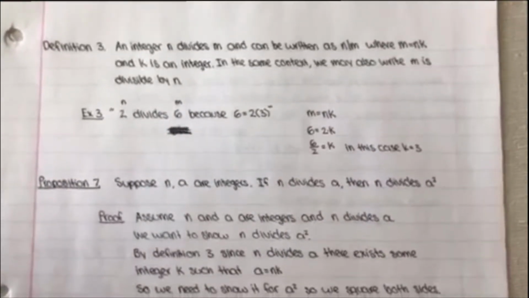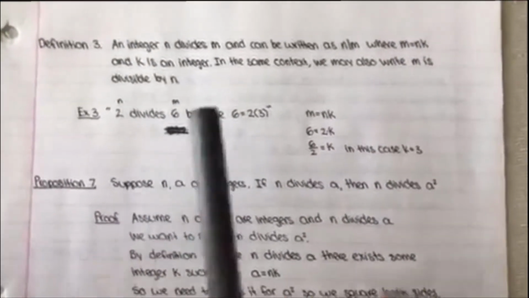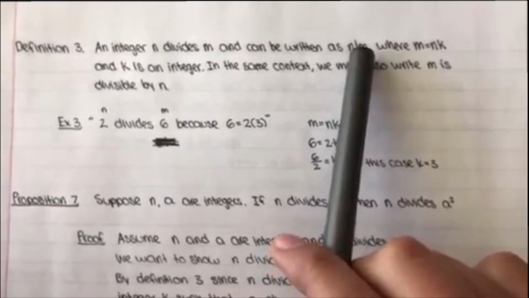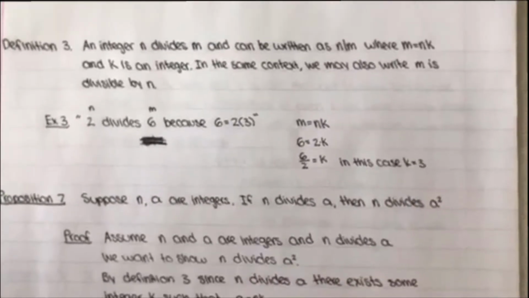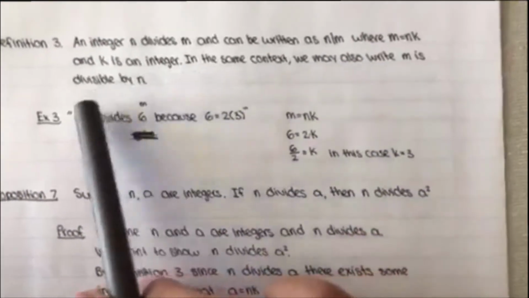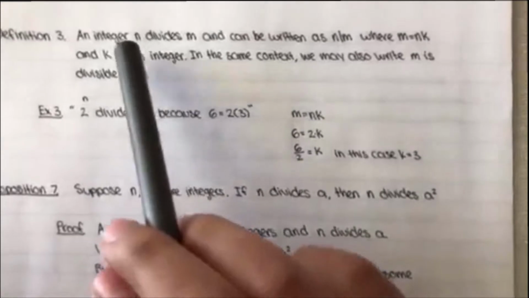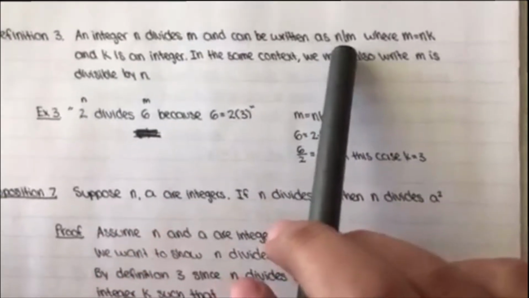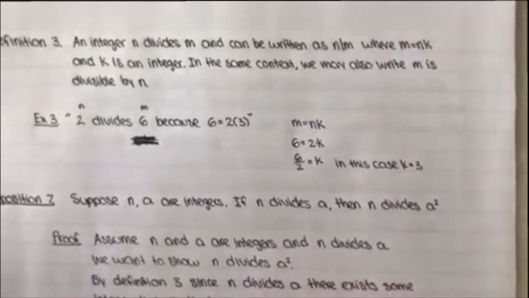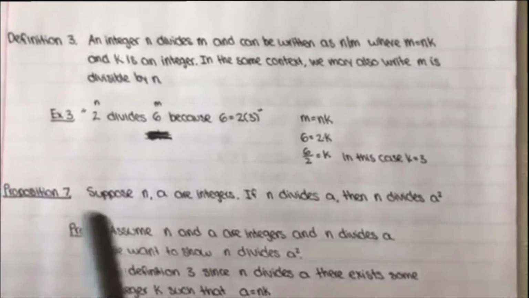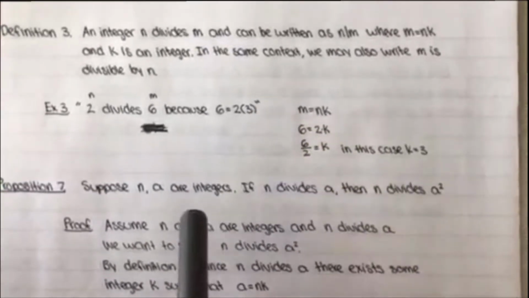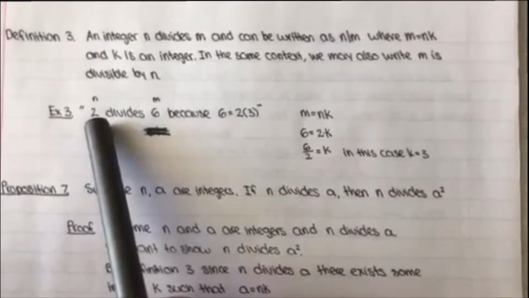Okay, now we move on to a definition. Definition 3. An integer n divides m, and can be written as n divides m. This right here means divides, where m is equal to nk, and k is an integer. In the same context, we may also write m is divisible by n. So n divides m is just written like this in math. Or it can also be written as m is equal to n times k, which is the integer. For example 3. 2 divides 6, because 6 is equal to 2 times 3. So this is the n, and this will be our m.